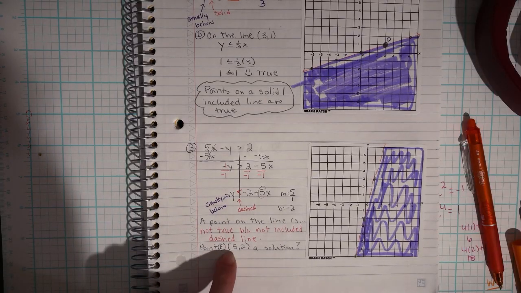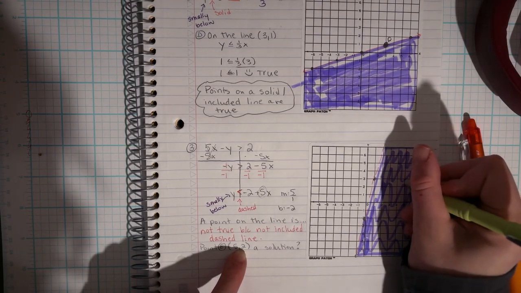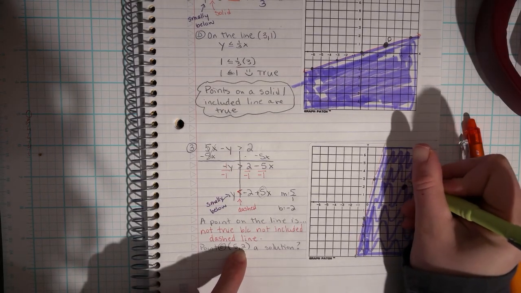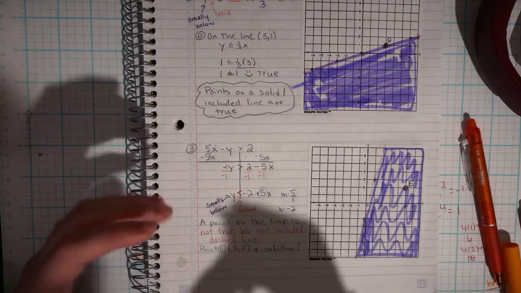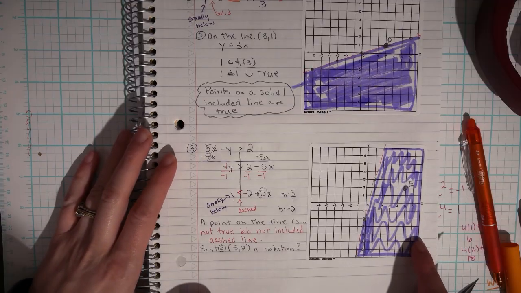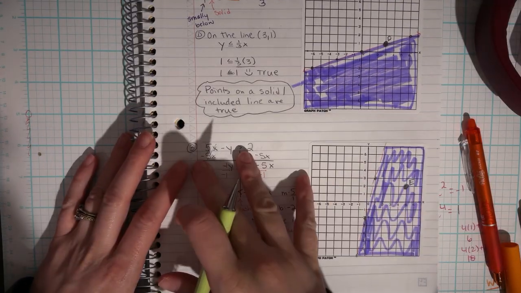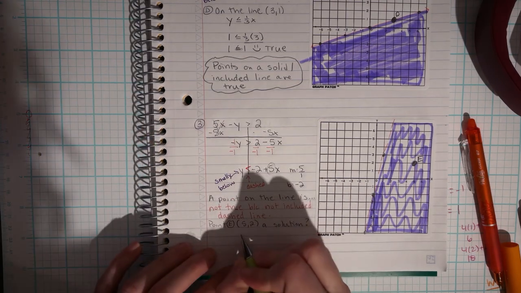Now, point E is 5, 2. Where's that? Right here. 5, 2. Right away, we know this is going to be a solution because it's in the shaded area. Okay, we know that with our brains because we proved something like that earlier. But what I want us to do is still prove it mathematically.